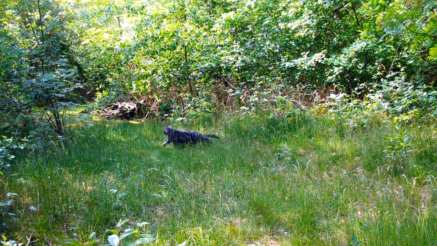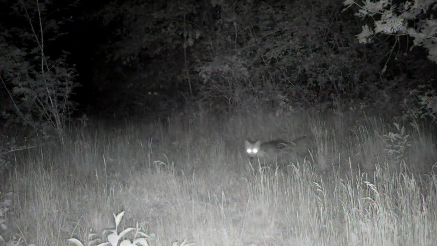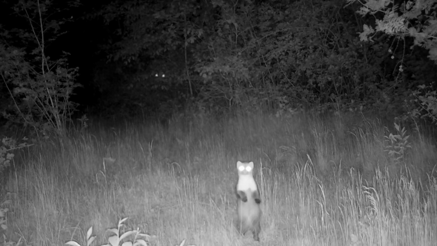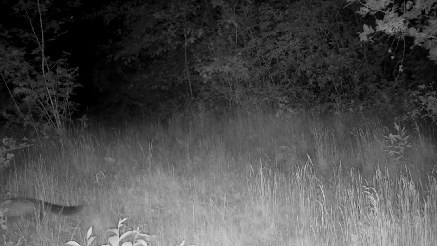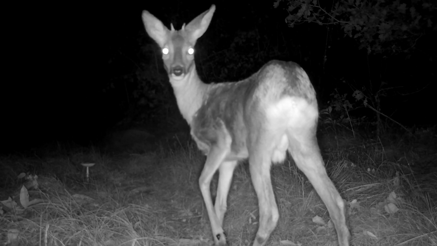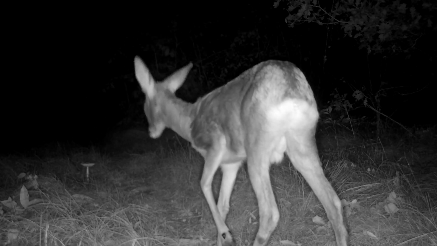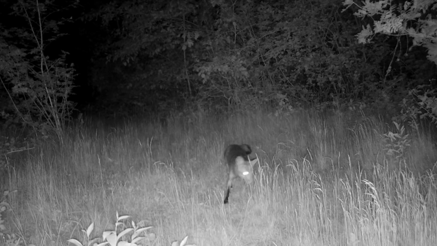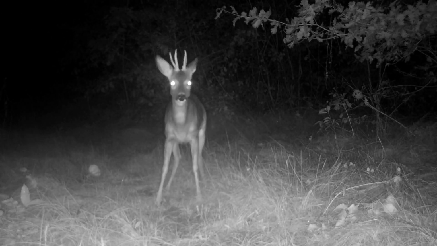This crossing is also used a lot at night. Here are a few examples of animals reacting to the infrared lights of the trail camera. Most animals see it, but don't really care and will just continue their way. But foxes can be really shy and often turn around when they see it. This is why my next purchase will be a camera without this visible glow.